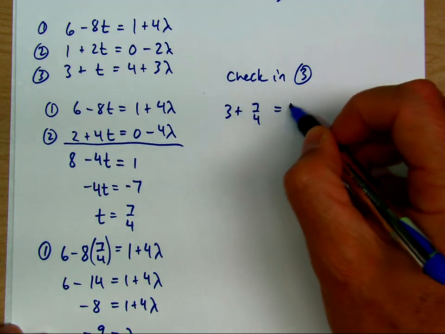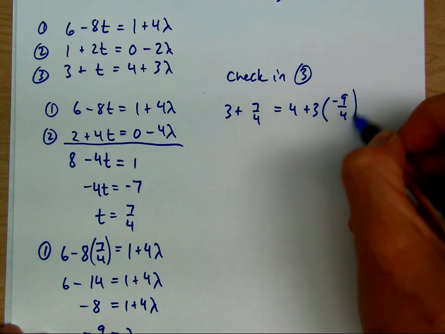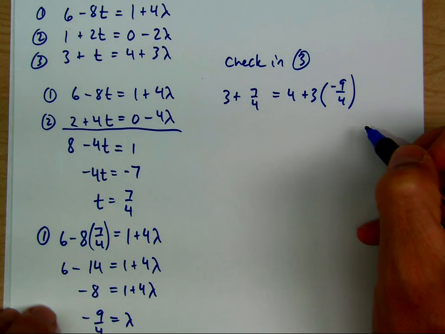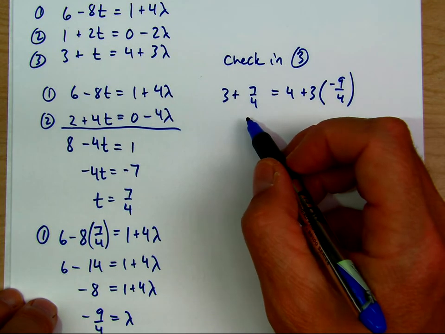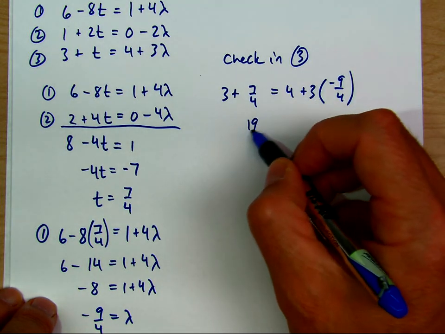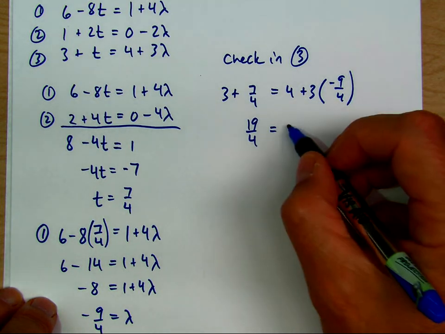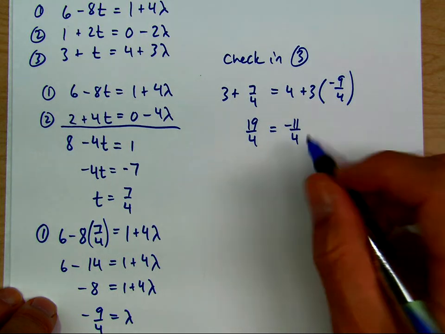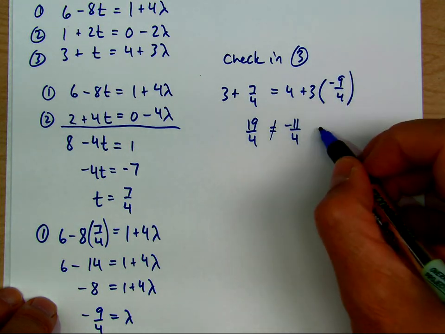Is that going to be the same as 4 plus 3 times lambda? And we have 19. This will be 12 plus 7 is 19 over 4. Here we have negative 11 over 4. These are not equal, so we have no intersection.